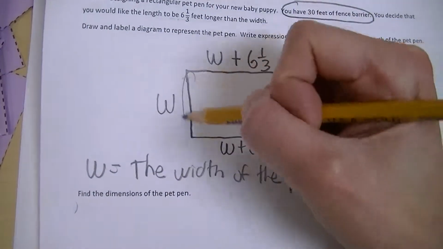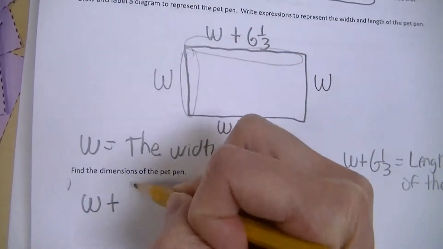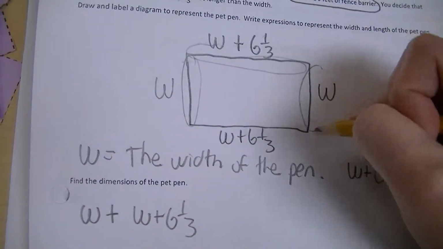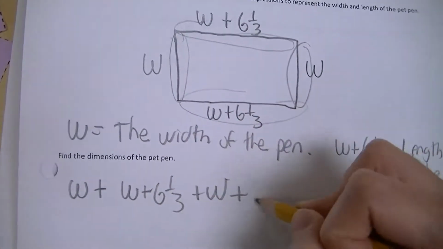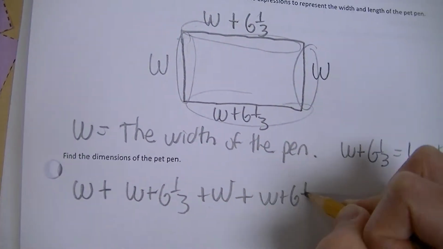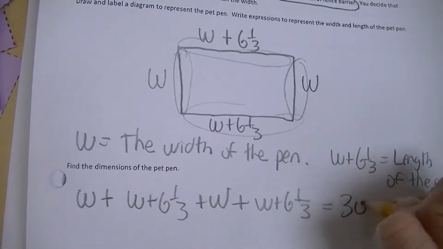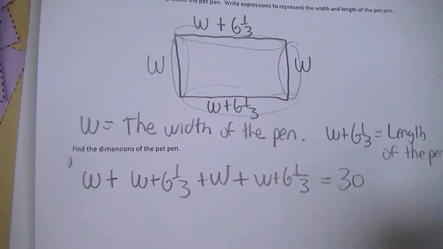So I know that this length right here, represented by W, plus this length right here, represented by W plus 6 1/3, plus this length right here, represented by W, plus this length right here, represented by W plus 6 1/3, I only have 30 feet of it. So when I add them all together, this plus this plus this plus this, it's got to equal 30 feet.